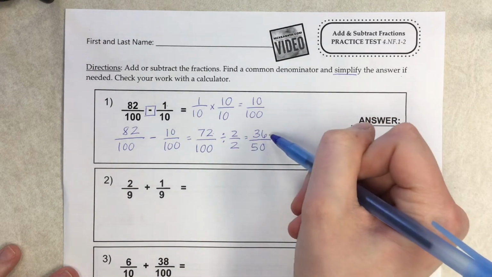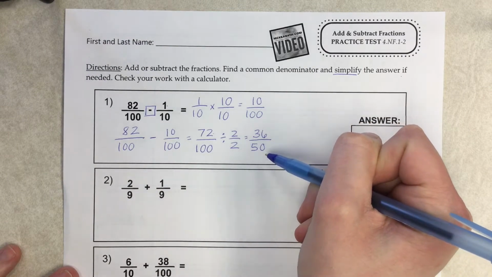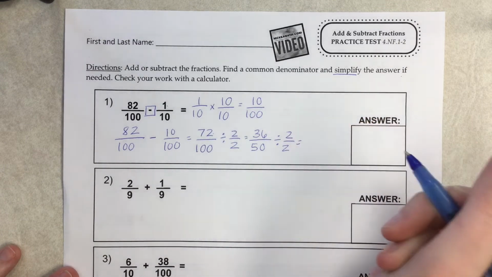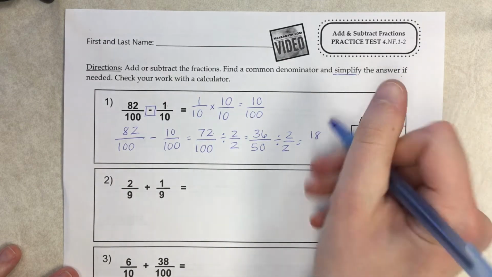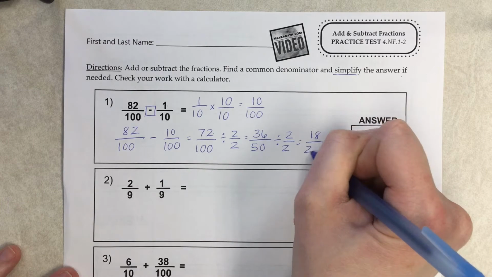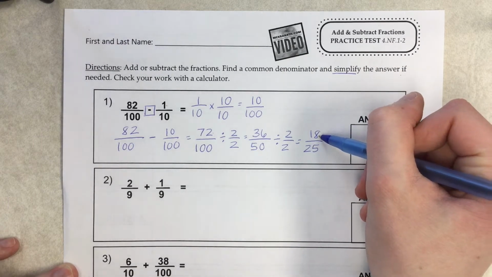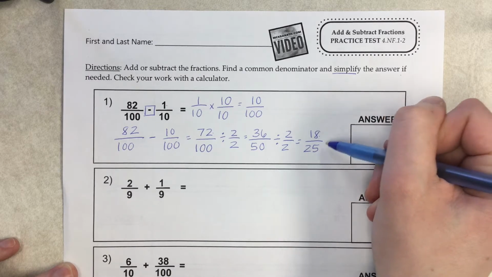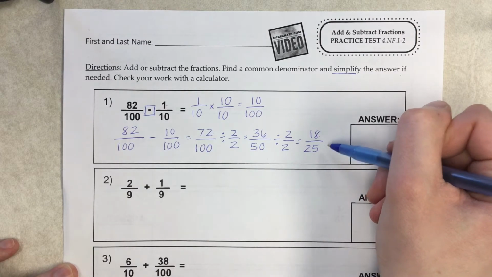You should notice again, 36 ends in a 6, so it's a multiple of 2. 50 ends in a 0, so it's a multiple of 2. So I can make it smaller again by dividing by the whole, 2 over 2. 36 divided by 2 equals 18. 50 divided by 2 equals 25. Okay, so I could divide the numerator by 2 again because 18 is a multiple of 2. I can't with 25 because multiples of 2 don't end in 5. I can't think of any other numbers that I could divide by that would work for the top and the bottom to get a whole number.